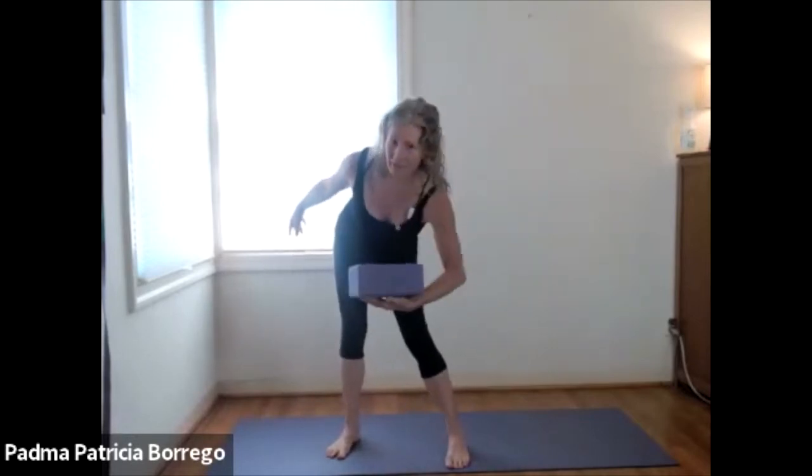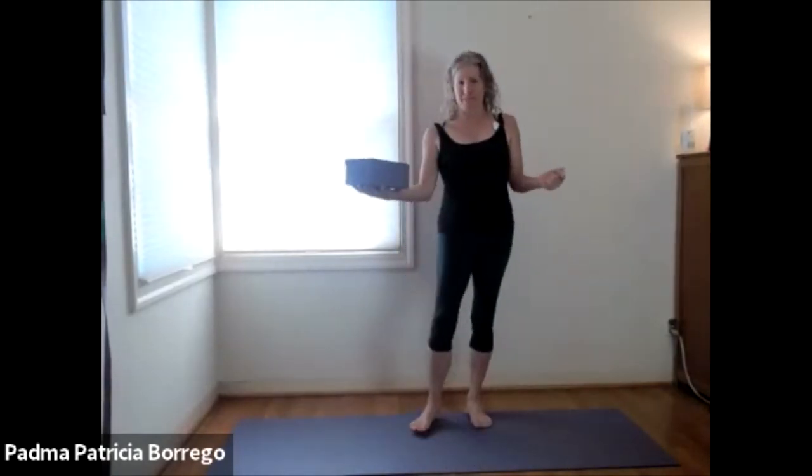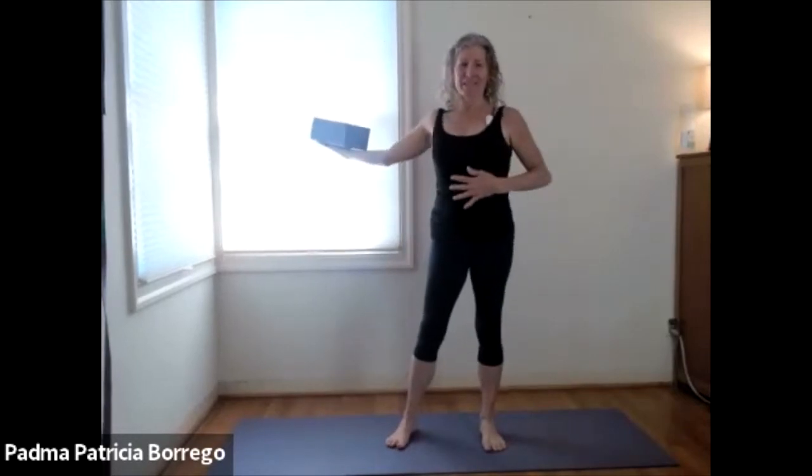One more up and back. I lied. Let's do last one. Oh. Okay. Let's see if I can do this. So, same, that external rotation.